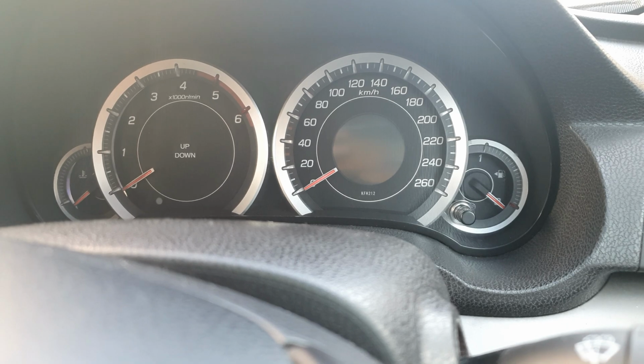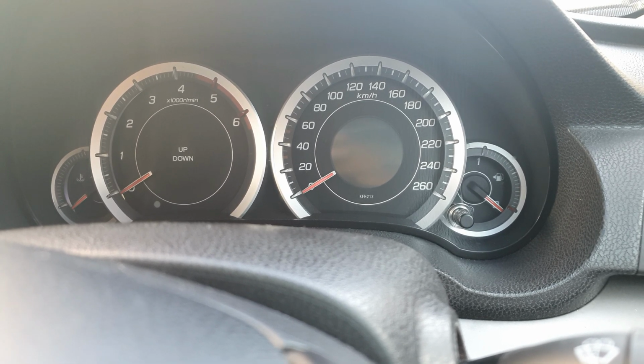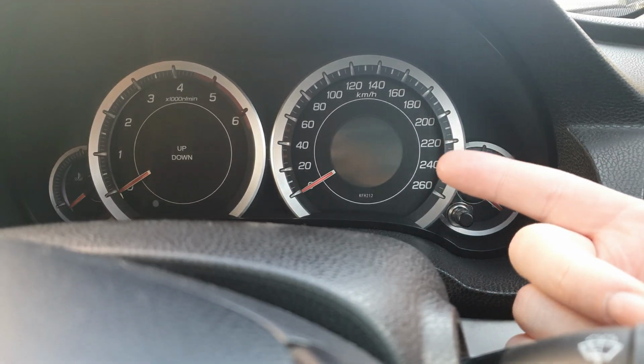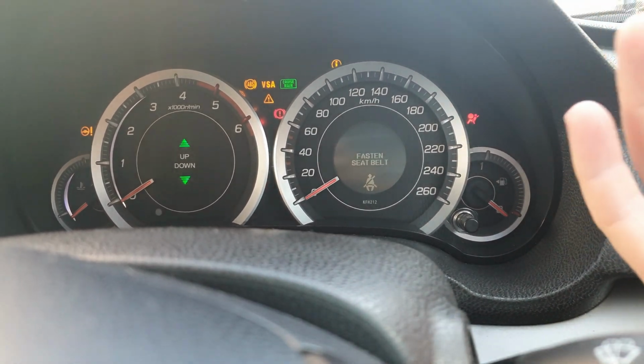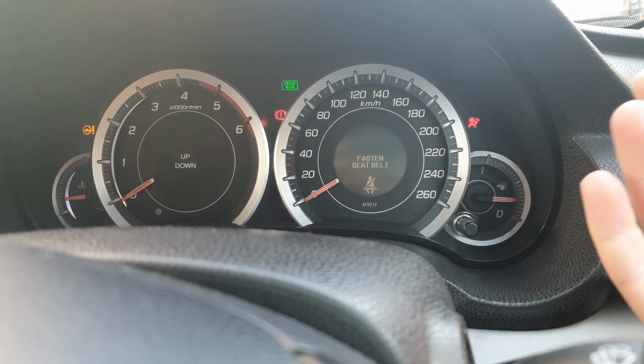Okay, so I'm just in my Honda Accord CU3. It's a 2009 model, and I got a comment asking how to change the language on my display. How to change the language from whatever language into English or whatever.